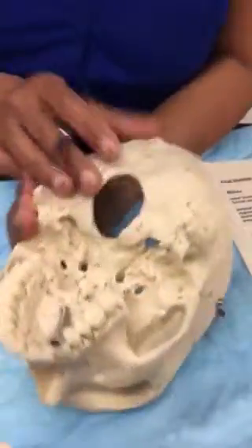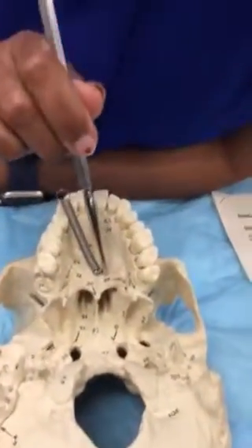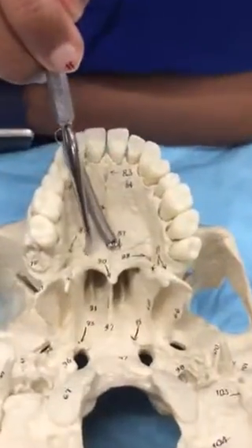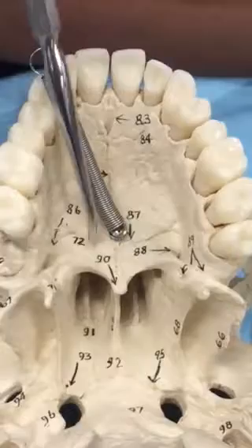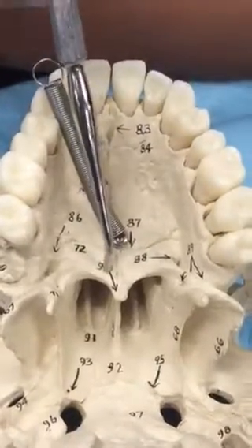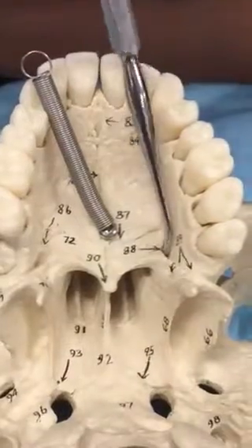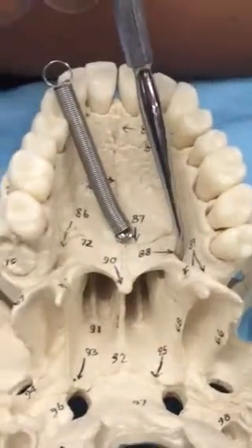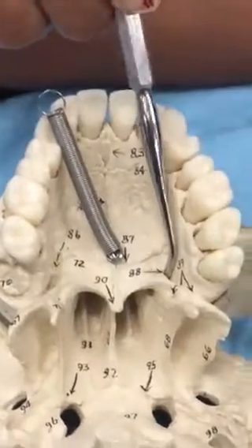For the palatine bone, you need to go here like this. This is the maxilla, and this is the palatine bone. From here to here is the palatine bone. In the palatine bone, here is the greater palatine foramen.